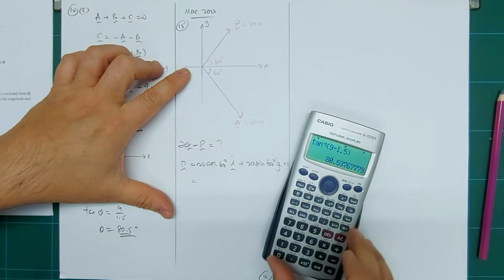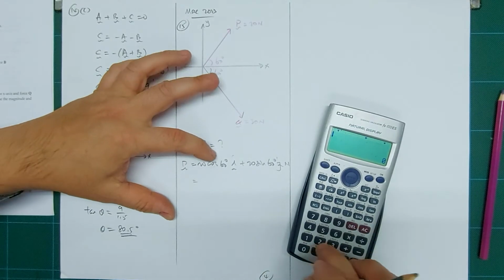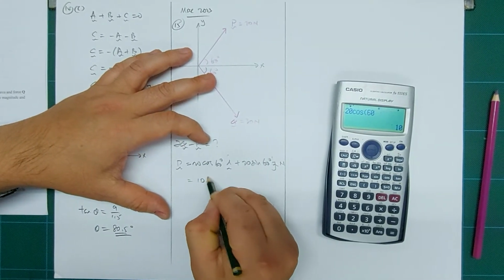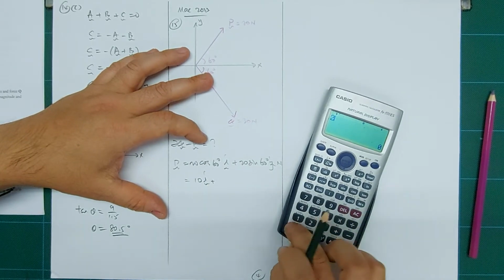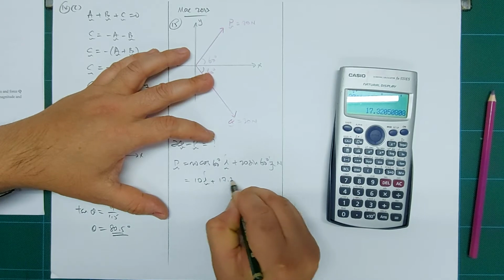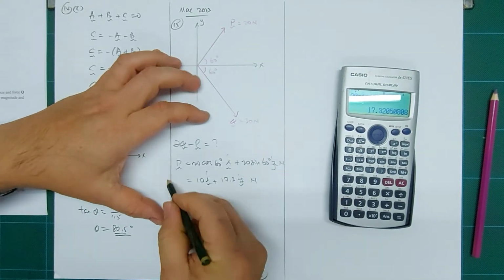Cosine 60 is half, right? So 20 cosine 60 is 10i, plus 20 sine 60, that is 17.3j Newton. That's our P.